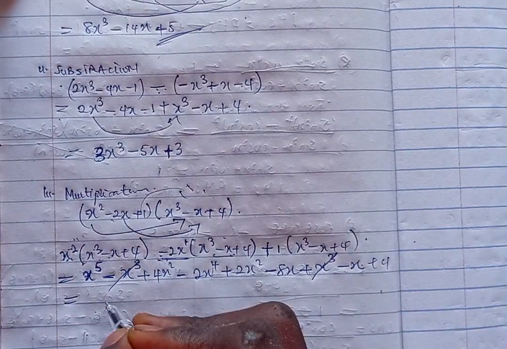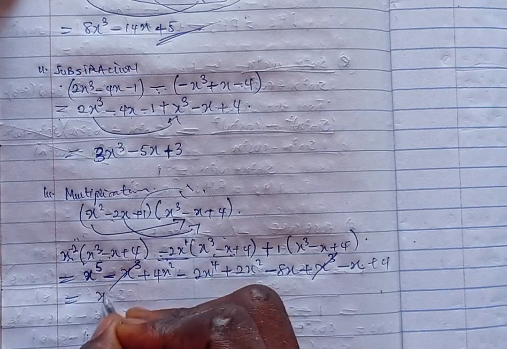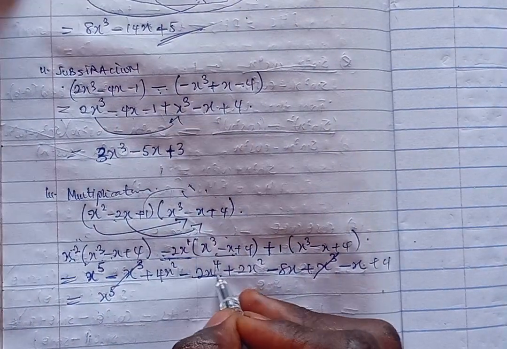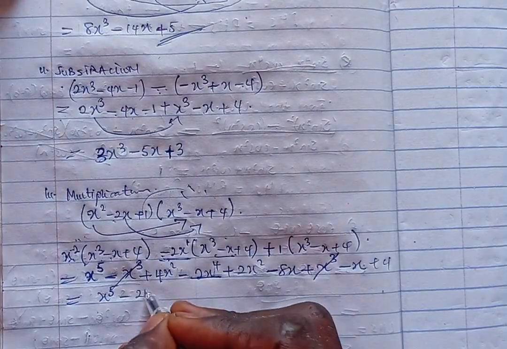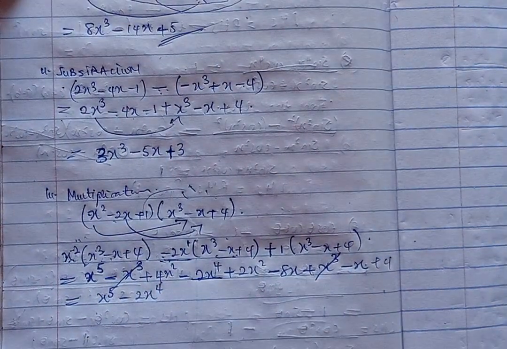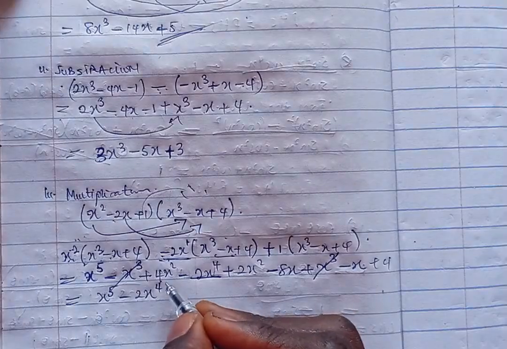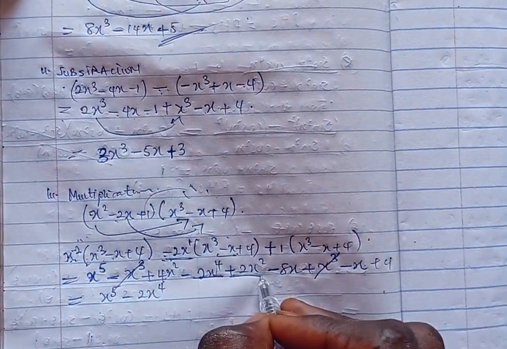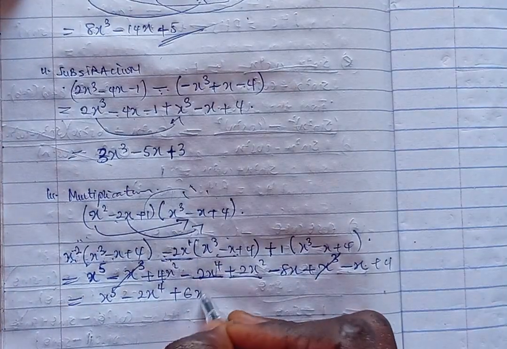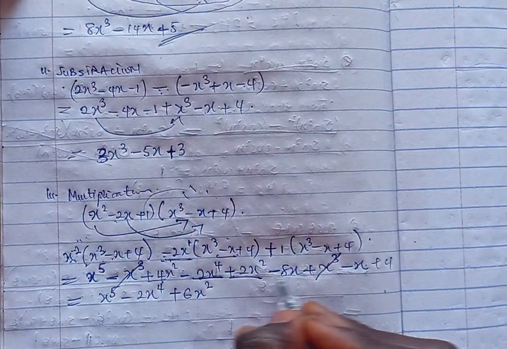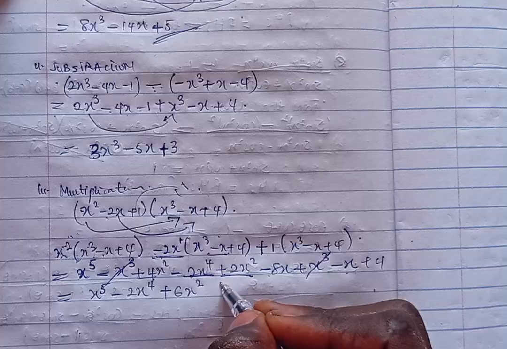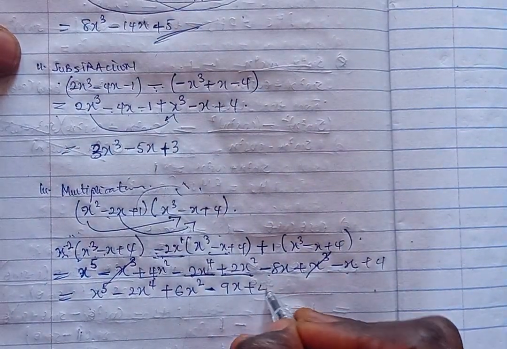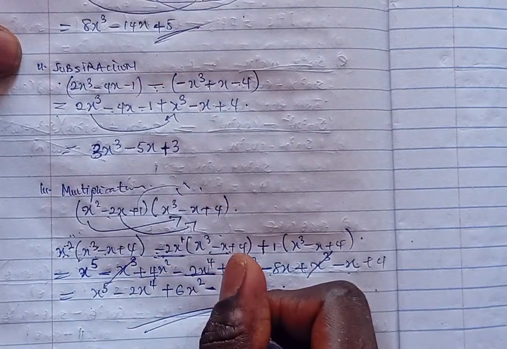Okay, let me now collect the like terms. X raised to power 5, there is no other term. 4x squared, I still have this one, there is no other term. Minus 2x raised to power 4, right? Okay, x raised to power 3 is cancelled. This one plus this plus 6x squared, minus 8x minus x minus 9x plus 4. So that's the final answer for this one.